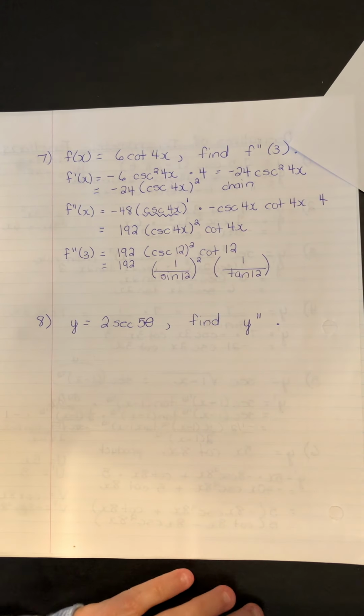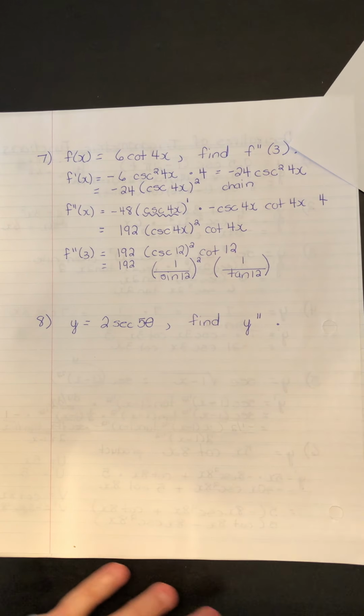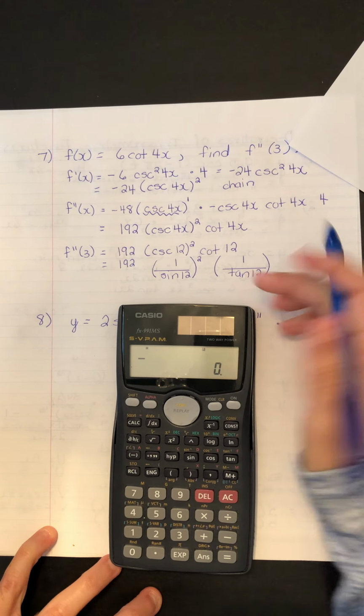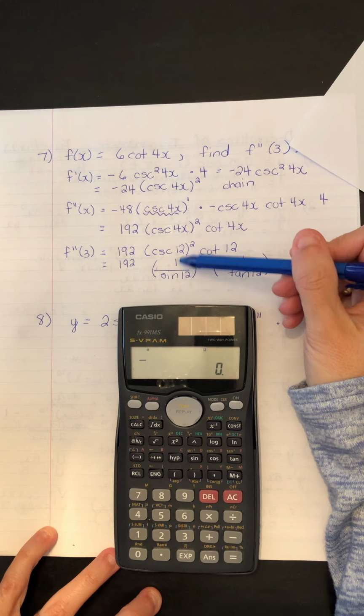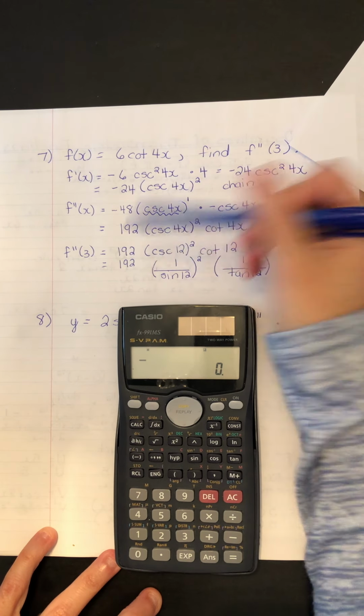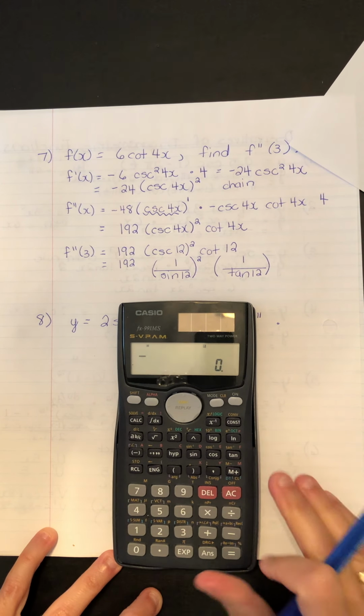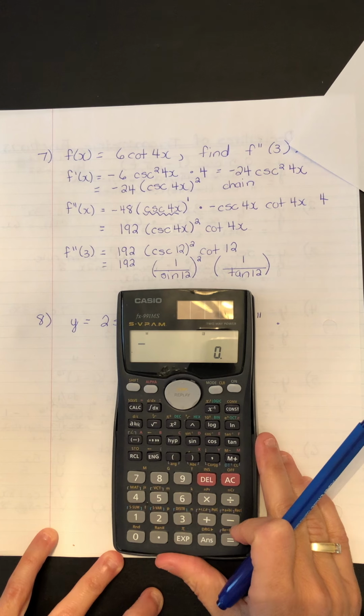Okay, and now we should be able to punch that in. I might start with this part here, and then I'll multiply it by that, and then at the end I'll multiply it by 192. Can you see the calculator all right, hopefully?